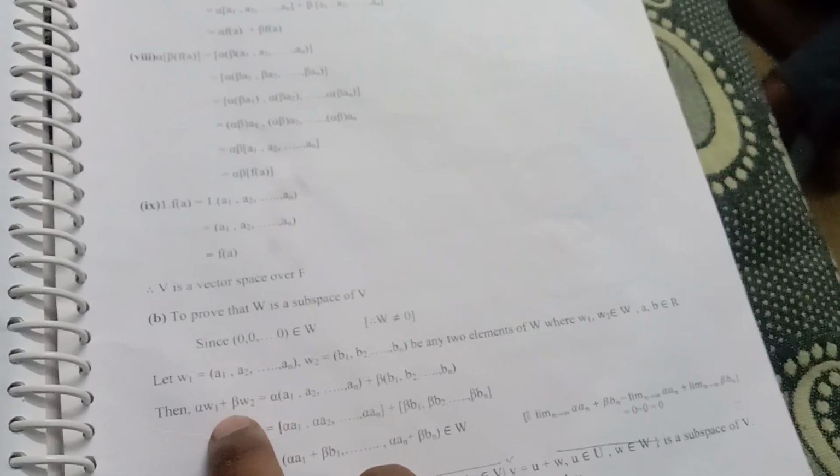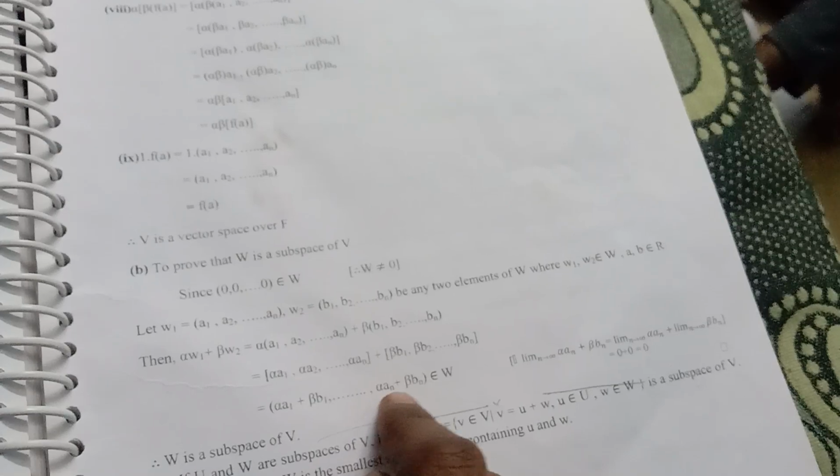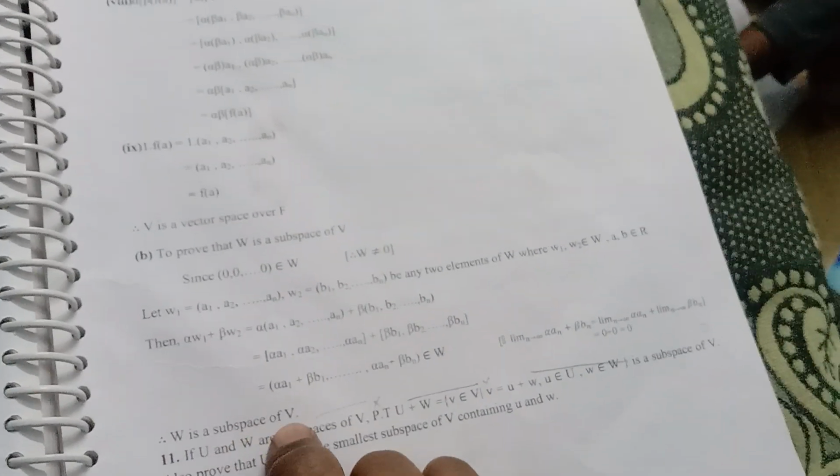So alpha into W1 plus beta into W2. Alpha into W1 is nothing but alpha a1 to alpha an, and beta into W2 is nothing but beta b1 to beta bn. So alpha a1, alpha a2 to alpha an plus beta b1, beta b2, beta bn. If we add, we get alpha a1 plus beta b1 to alpha an plus beta bn, which belongs to W. So it is a subspace. Hope you all understand, and thank you.